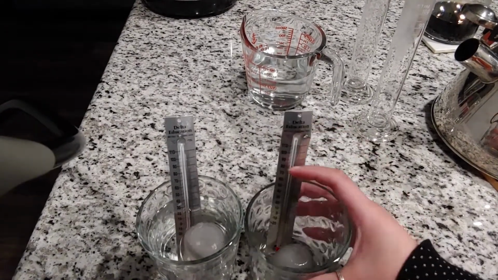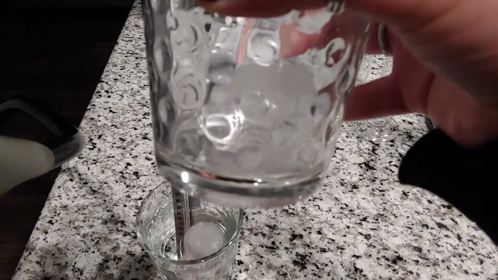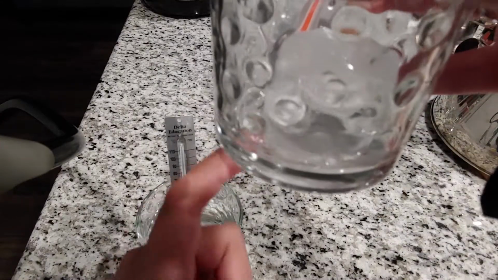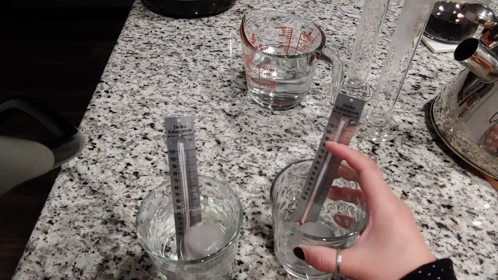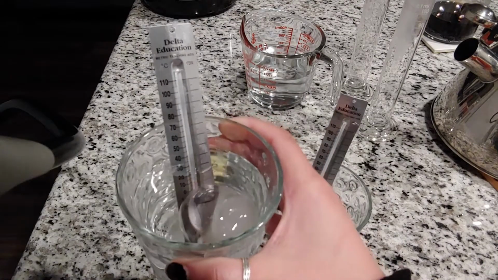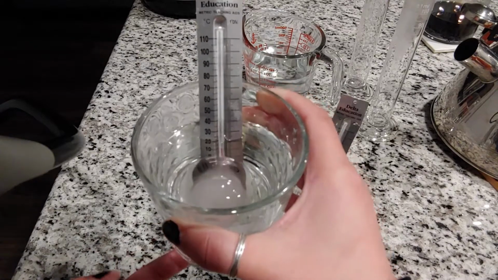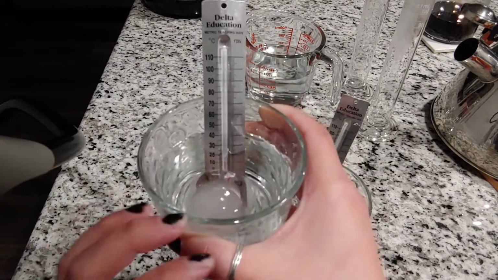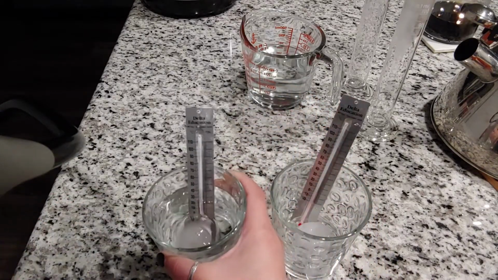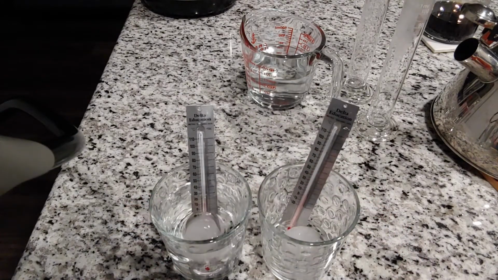So this one, like in experiment 2, since it only has 20 milligrams, it's not covering the ice completely. It's only pretty much covering the bottom part, not the top. This one that has 200 milligrams of room temperature water is covering more area of the ice, so the particles are interacting more with the ice. Okay, so let's see which one melted the fastest.